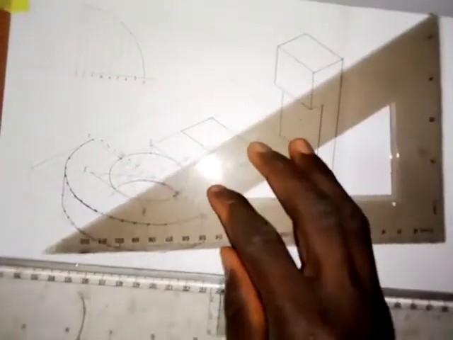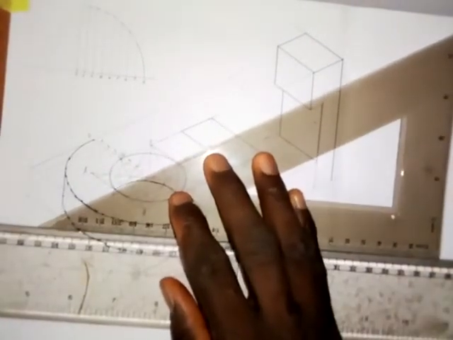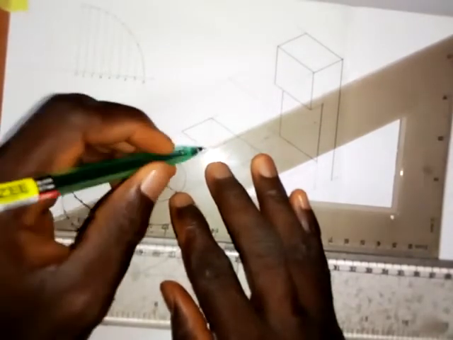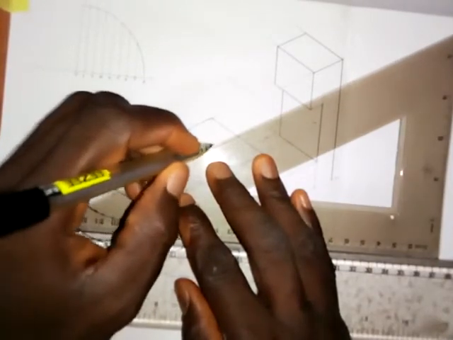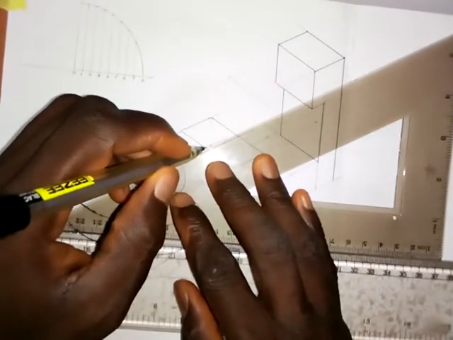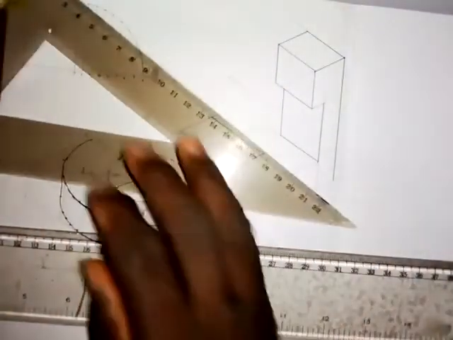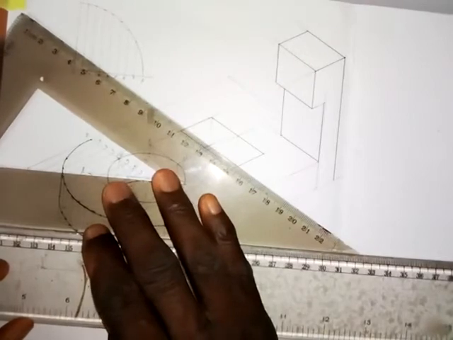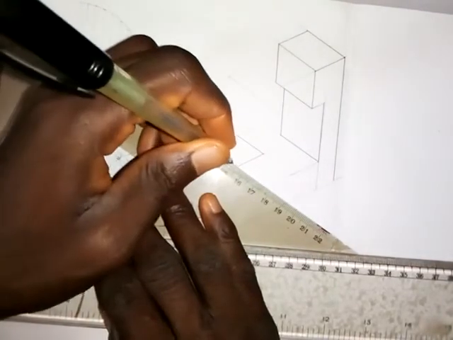So the next thing is from this point here, draw a line like this, and from here, you join this together.